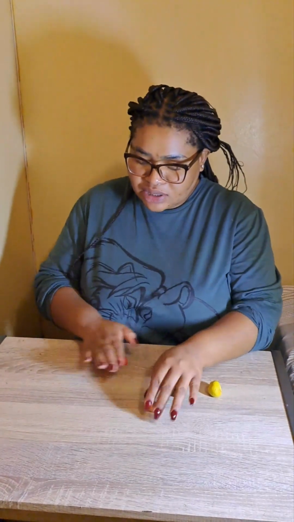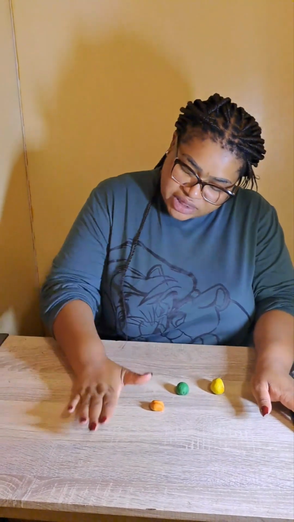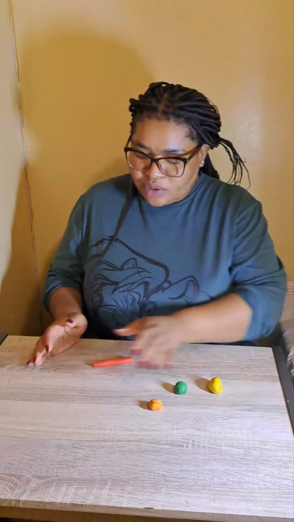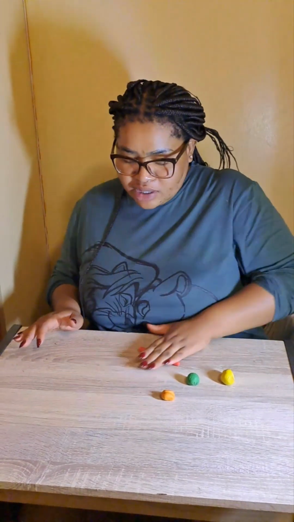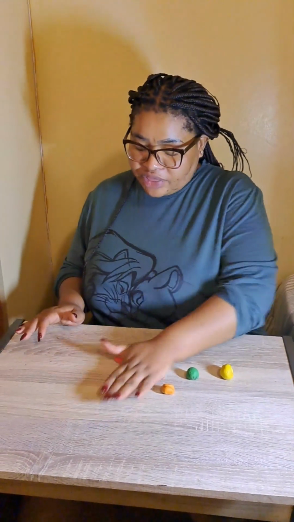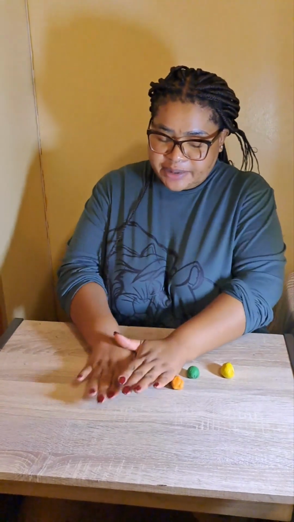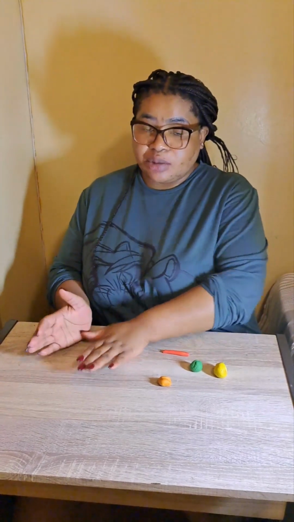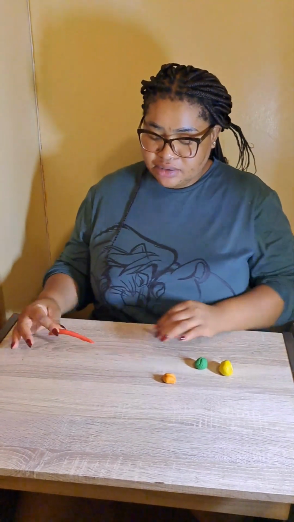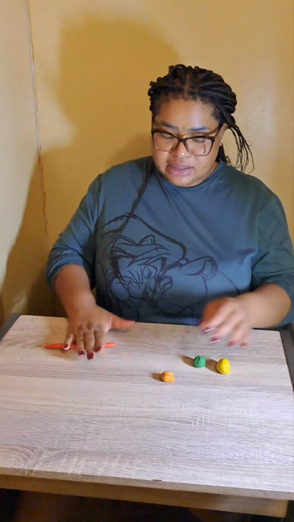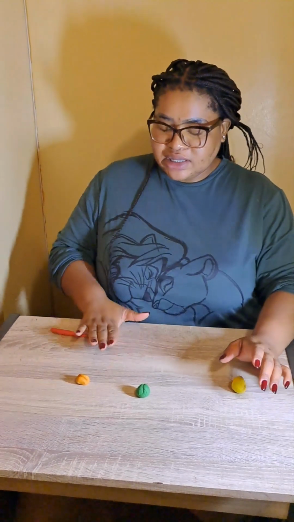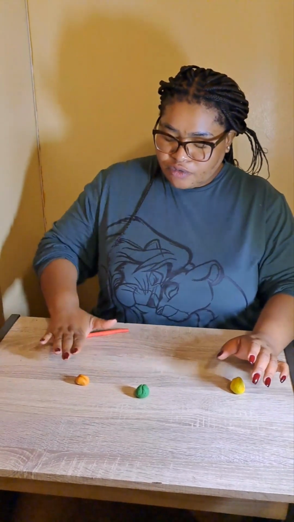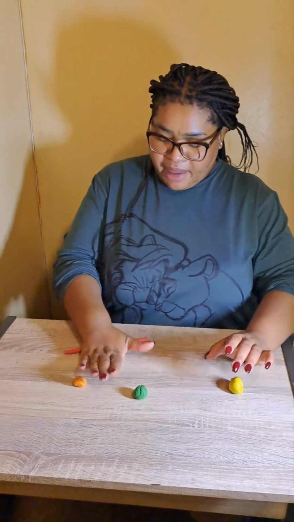So I roll out the clay into thinner strips so that I'll be able to manipulate it into making different corners. Remember, with our assessment, each color represents each directional point. Red for the east, west, south, and north. So these are the colors that we're going to use for our map.